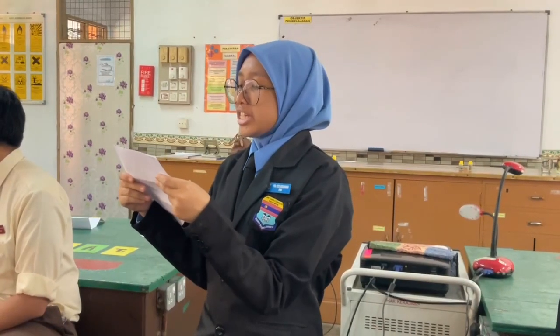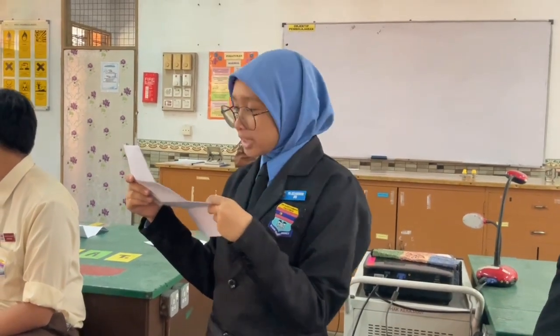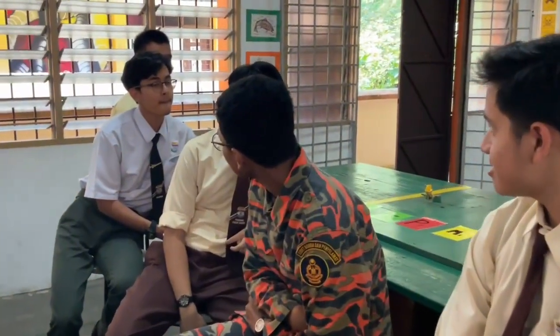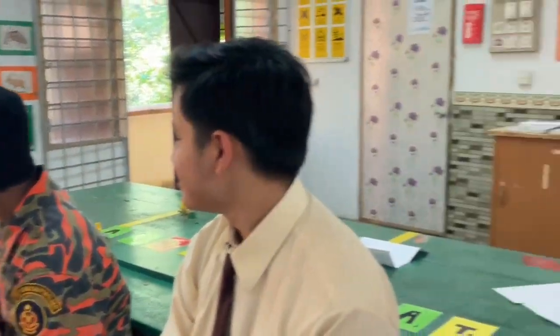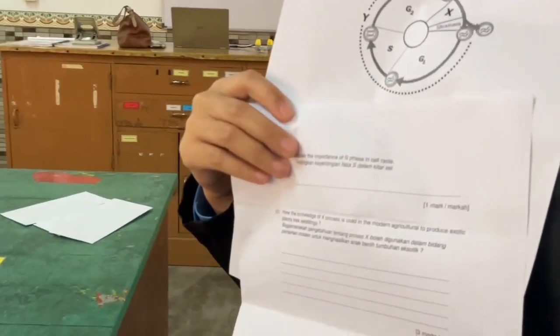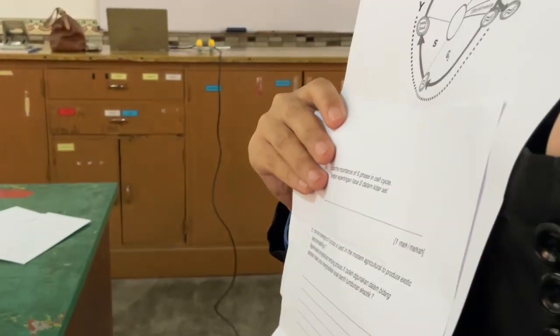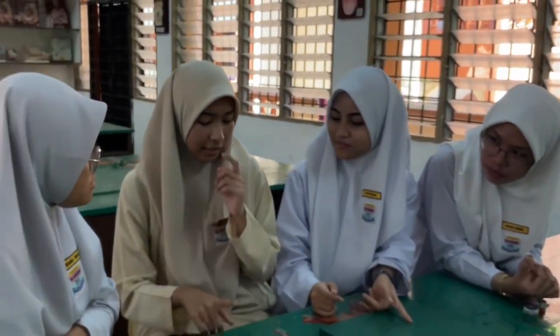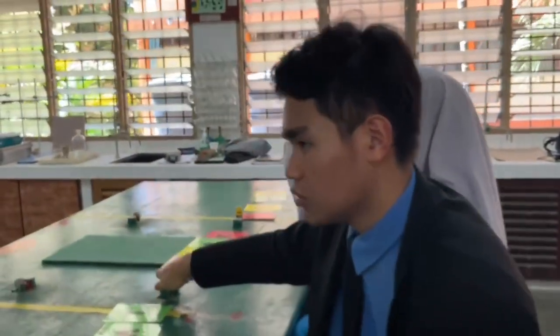Now that we know what S phase is, explain the importance of S phase in a cell cycle. The function would be to make more DNA. To make enough DNA to form chromatids.